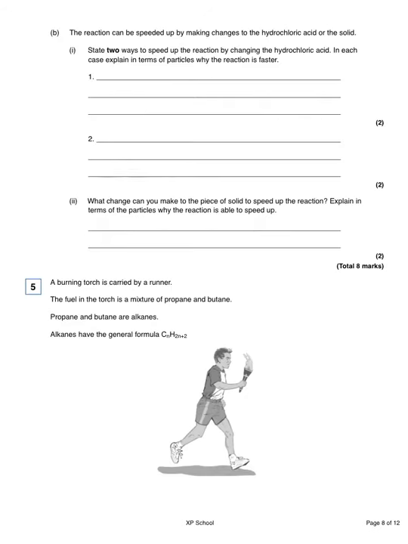Okay, so here's a classic rate of reaction question. State two ways to speed up the reaction by changing the acid and explain why. So one way is you could make the acid more concentrated. The reason this would help is because you've got more particles in a space to collide.